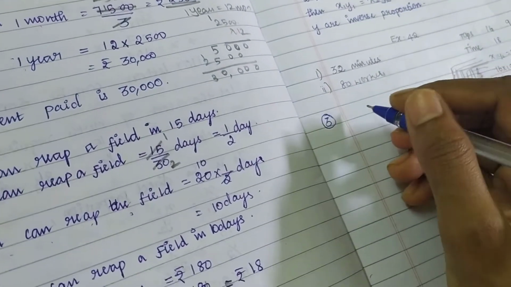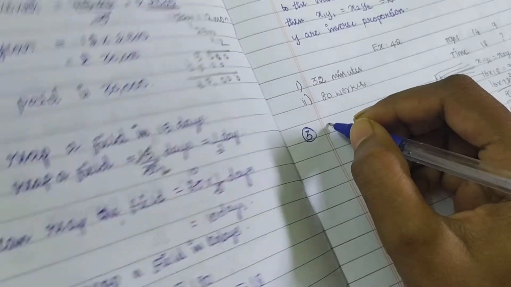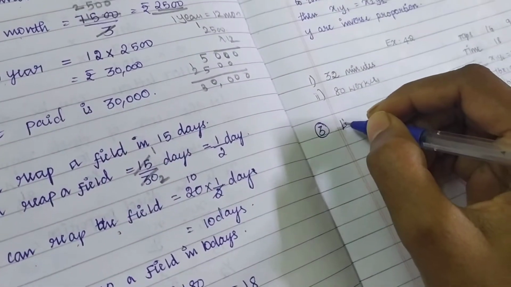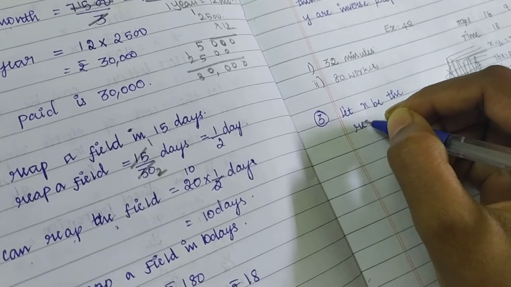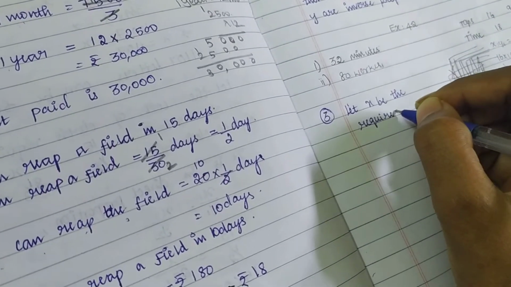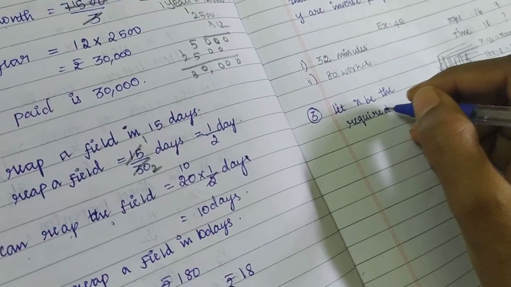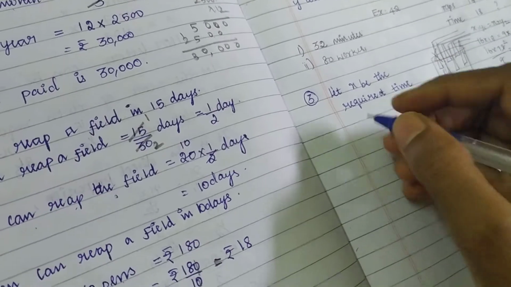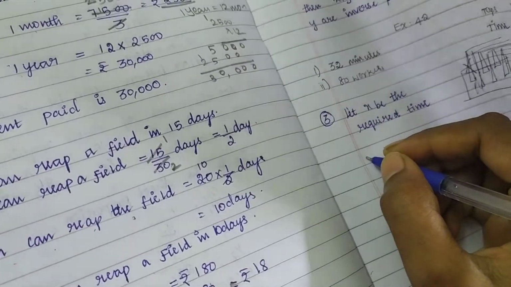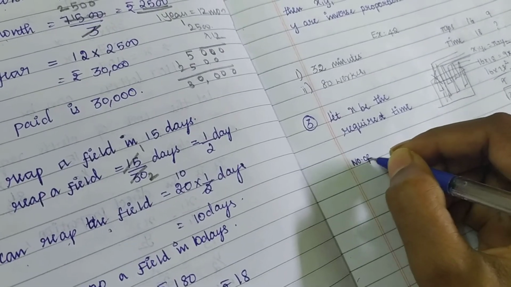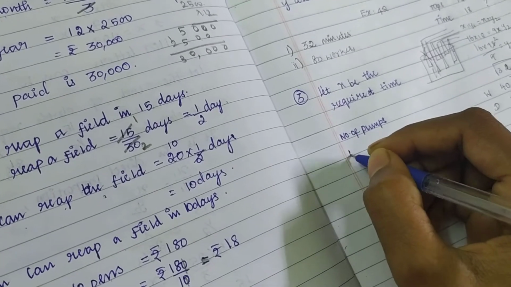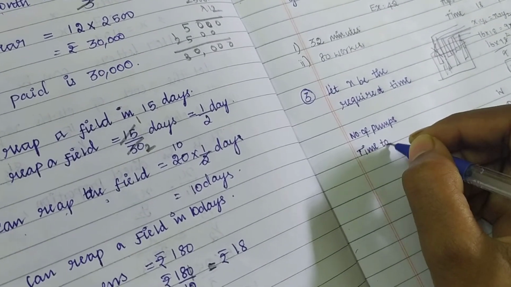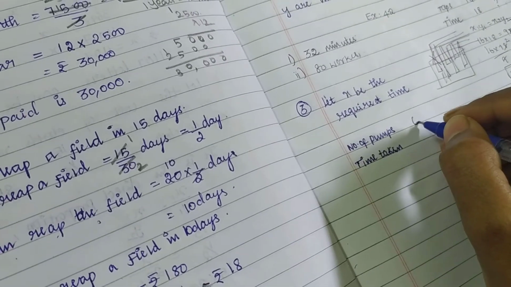So what they mentioned, we are going to say let x be the required time. Okay, so tabulation. What's the tabulation? Number of pumps, then time taken. For 6 pumps, the time taken they mention is 1 hour 30 minutes.